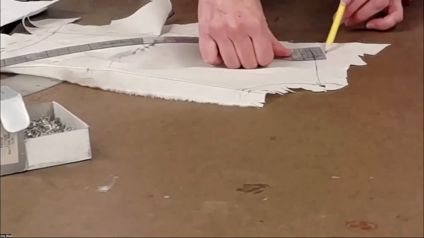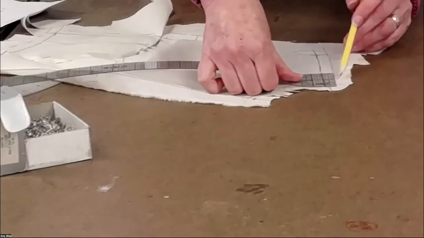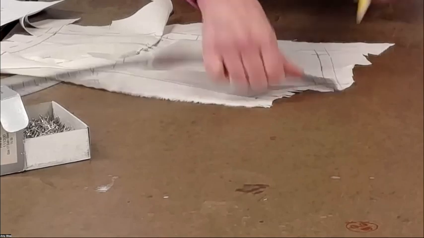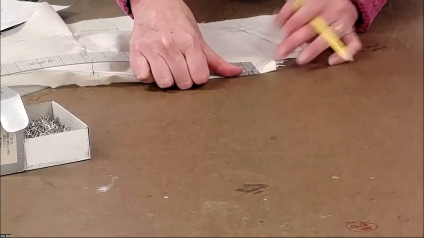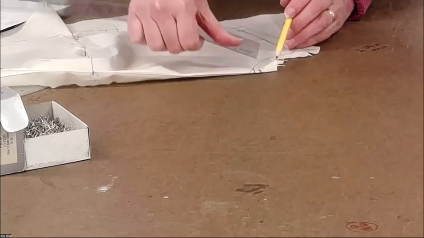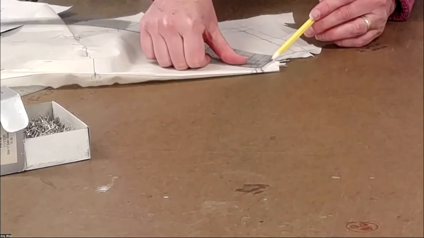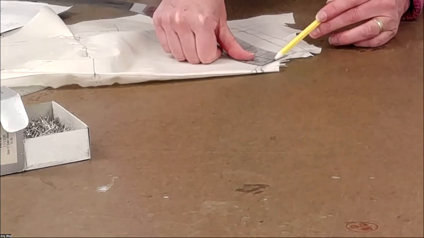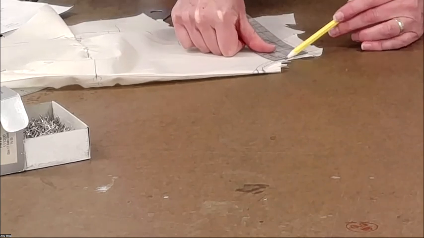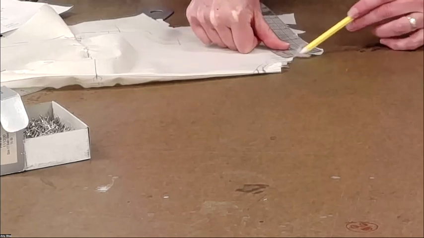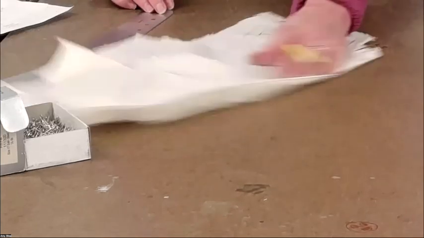So the neck is a 1/4 inch. I'm only gonna add a 1/4 inch to the neck. We only do a 1/4 inch because the neck is such a small curve. It's hard to have a 1/2 inch seam allowance on such a tiny curve. So we do a 1/4 inch.